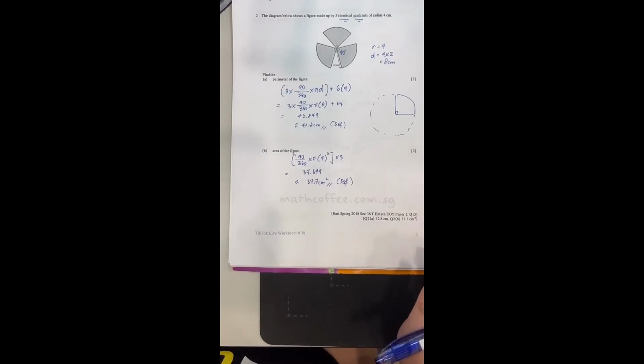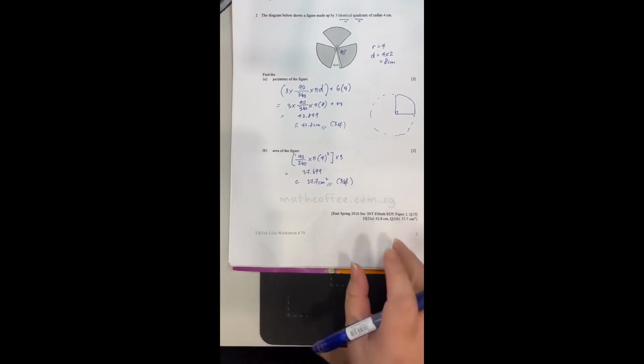This is the normal tech syllabus, arc length and sector area. Yes, P6 also can do, because P6 learns circles already, right? And they also learn quadrants.